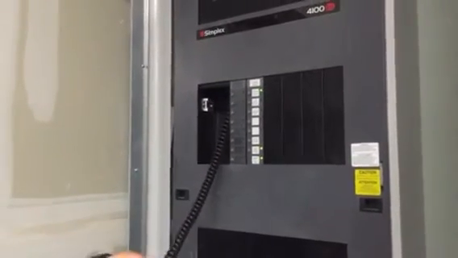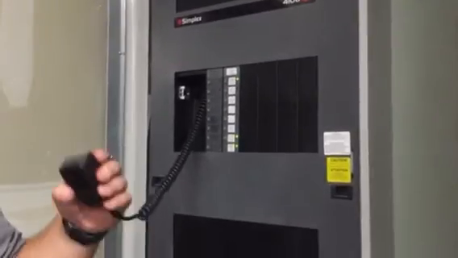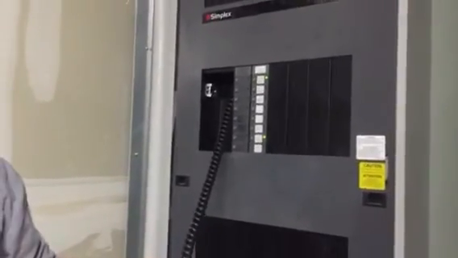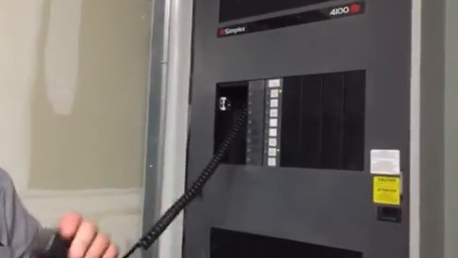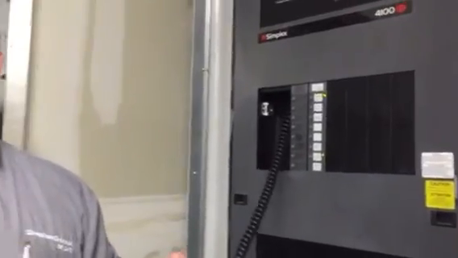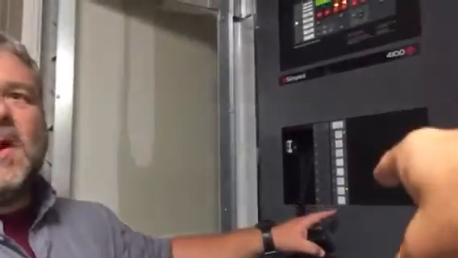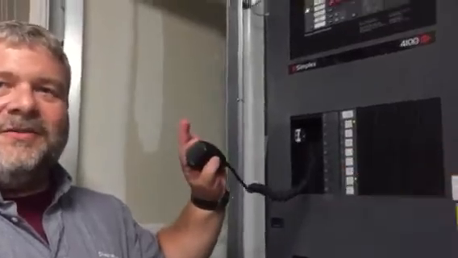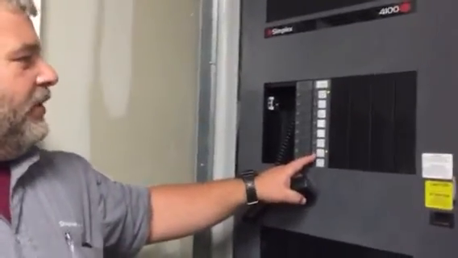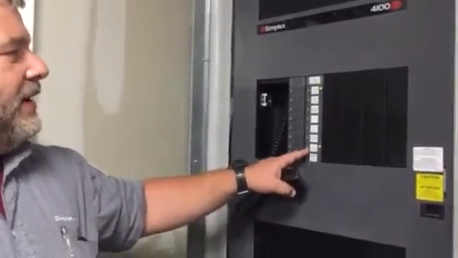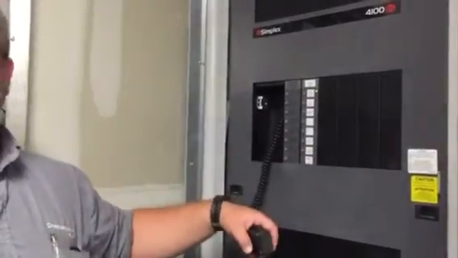So you can make an announcement: there's a tornado warning, we need to go to the nearest shelter, or any other type of instance that you need to make a page about. You can come back here for that if you needed to. This is the only location for the mic. When you're done, just hit that one again, and it'll clear out.